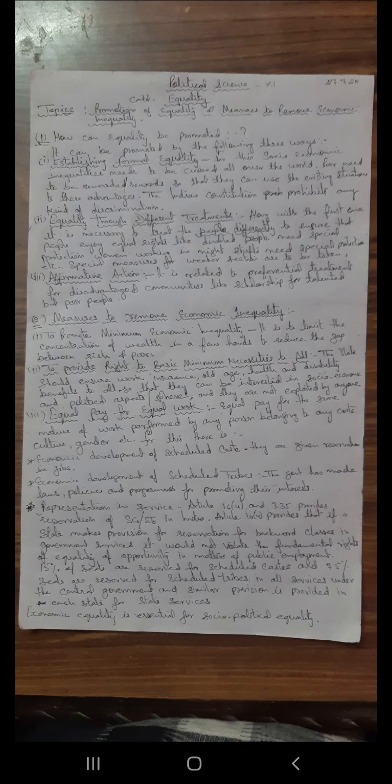Now next is equal pay for equal work. This means if the same nature of work is performed by any person belonging to any caste, culture, creed, gender, etc., they all must be paid equally, in terms of salary, money, or facilities.